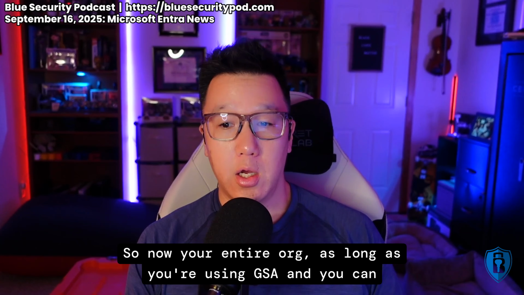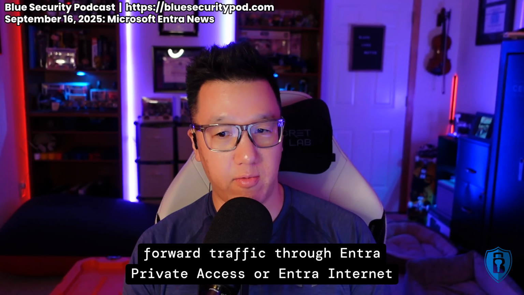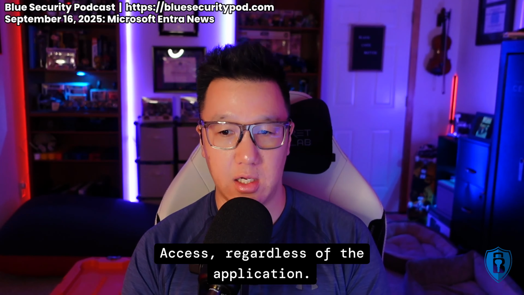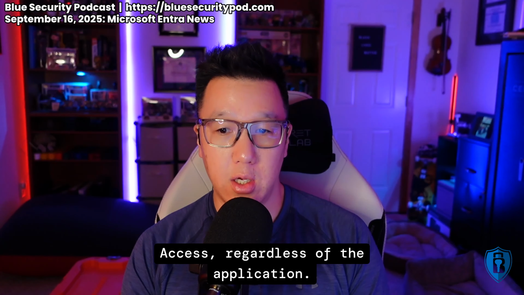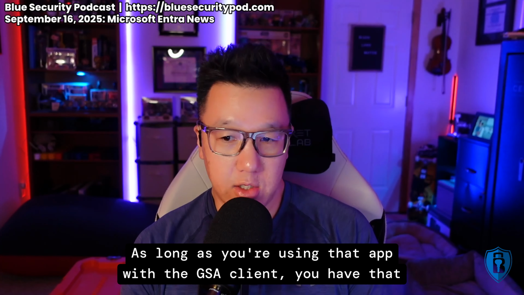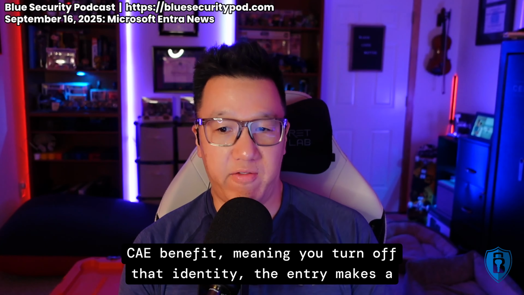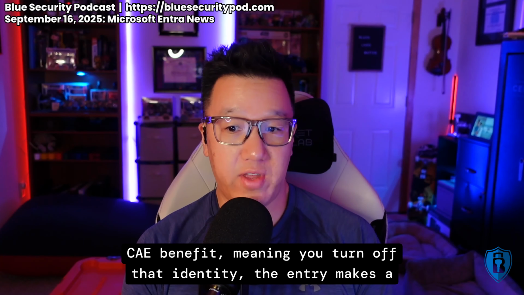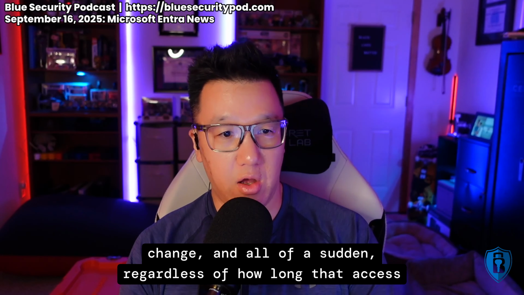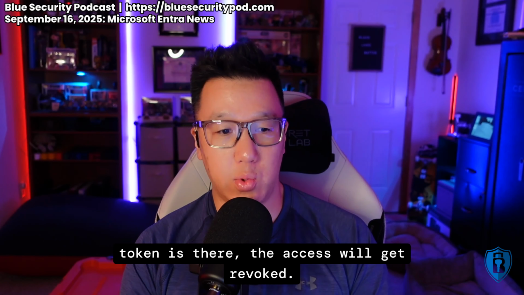So now your entire org, as long as you're using GSA and you can forward traffic through Entra Private Access or Entra Internet Access, regardless of the application. So as long as you're using that app with the GSA client, you have that CAE benefit, meaning you turn off that identity, Entra makes a change, and all of a sudden, regardless of how long that access token is there, the access will get revoked.